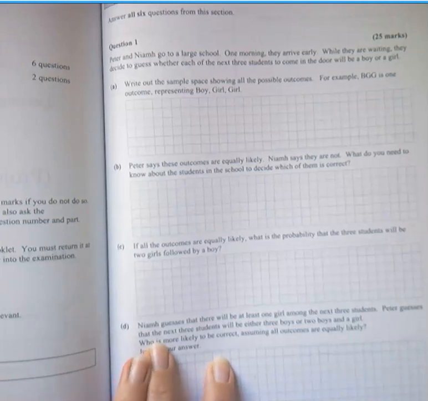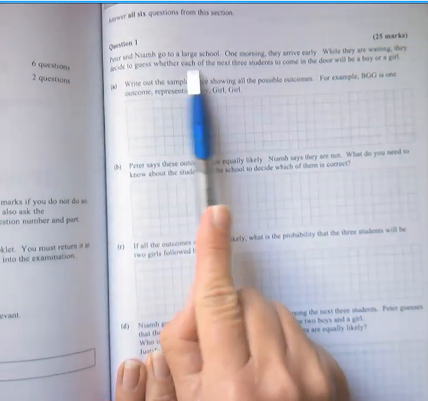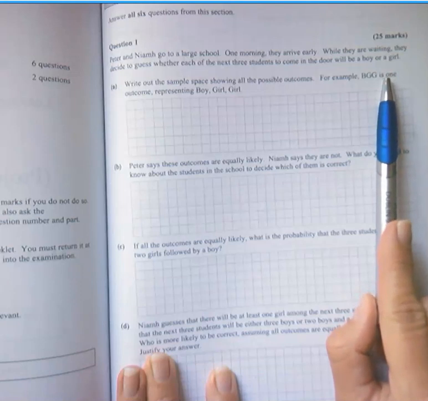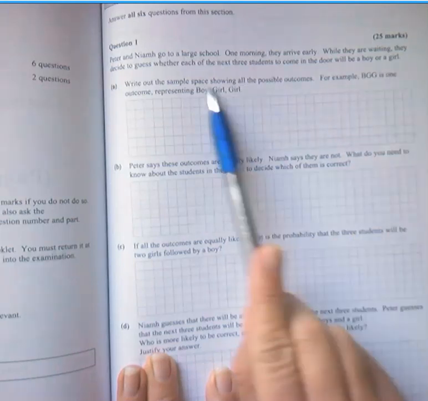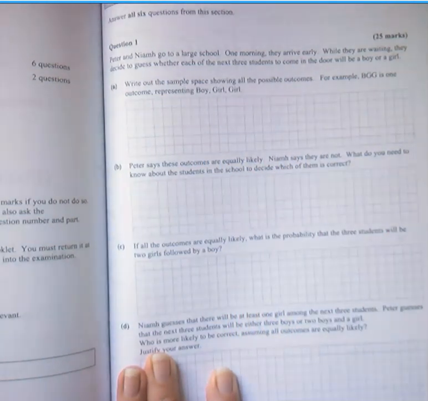A Leaving Cert question to do with tree diagrams and sample spaces is 2012, paper 2, question 1. So the question says, Peter and Eve go to a large school. One morning they arrive early. While they're waiting, they decide to guess whether the next 3 students to come to the door will be a boy or a girl. Write out the sample space showing all the possible outcomes.